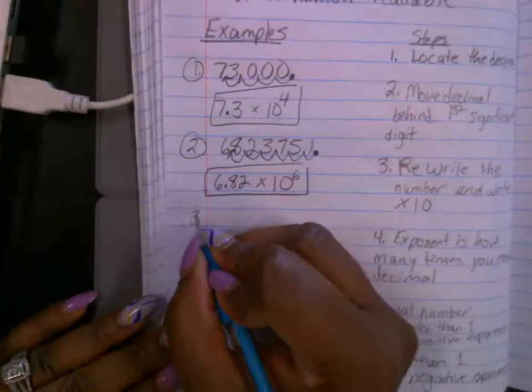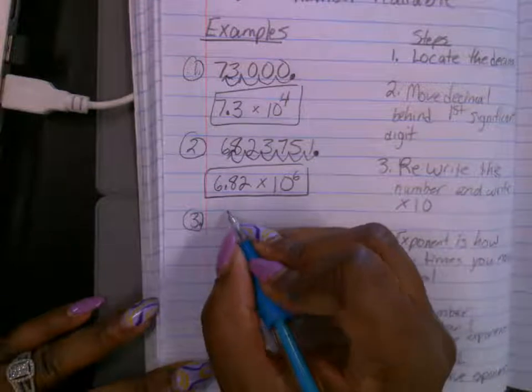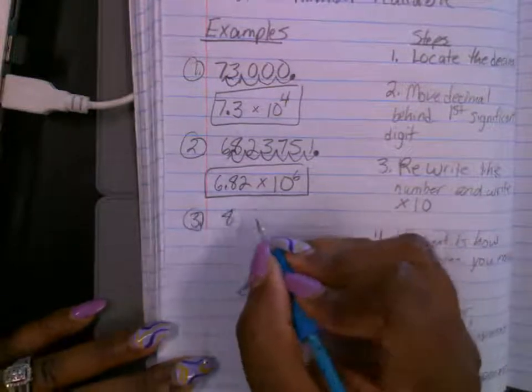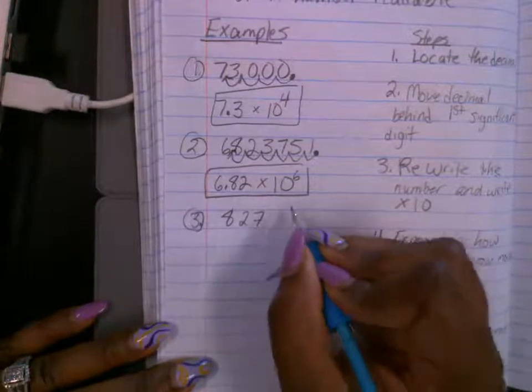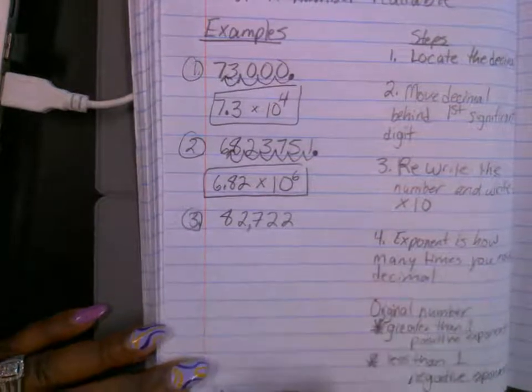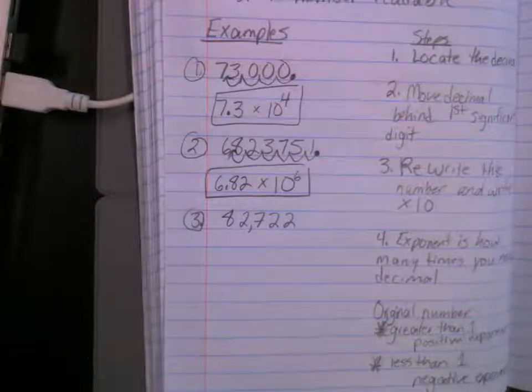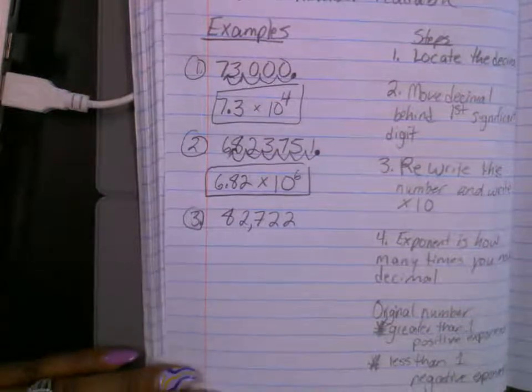See if you can do this one on your own. Okay, let's do this one. Let's say 82722. Okay, pause for the cause. I'm going to pause it. All right, let's see what you got.